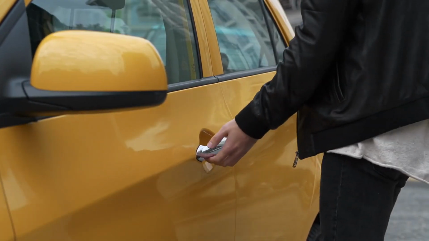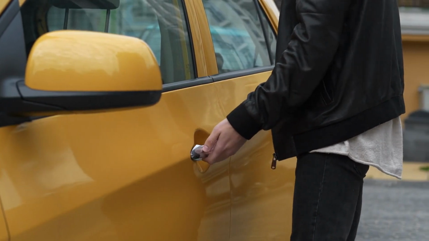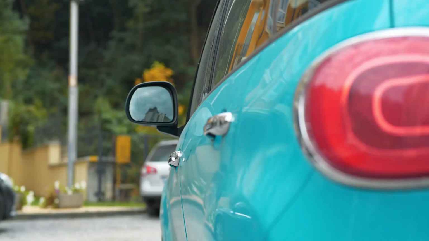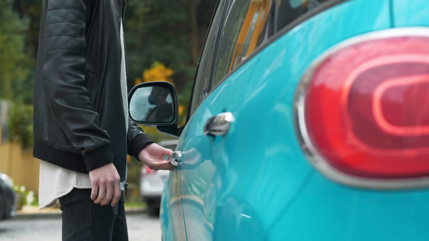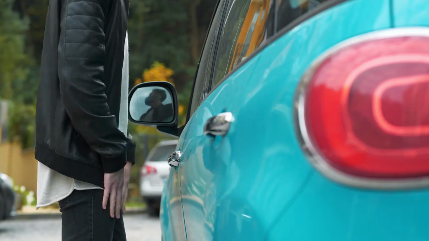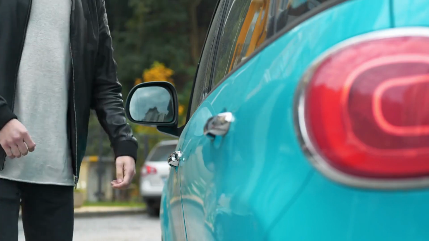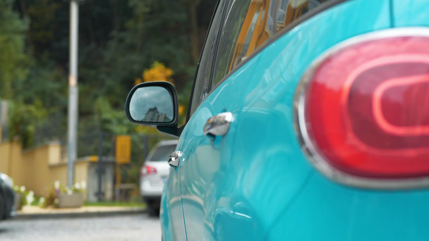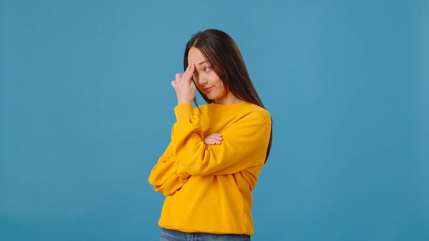Forgetfulness is something we all experience, but it can be incredibly frustrating. From minor slip-ups like forgetting where you put your keys to more significant memory lapses, it raises the question, what exactly is forgetfulness and why does it happen? In this video, we're going to explore the different types of forgetfulness, the science behind why we forget, and what we can do to improve our memory.